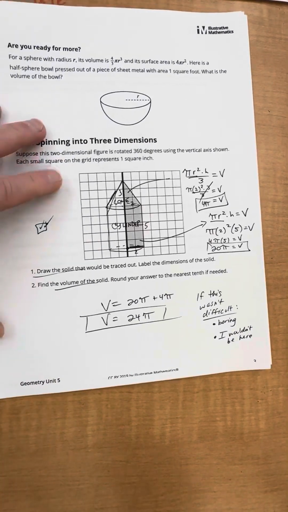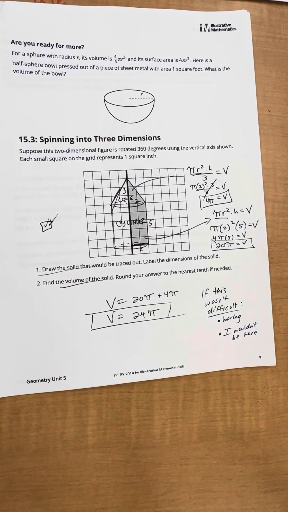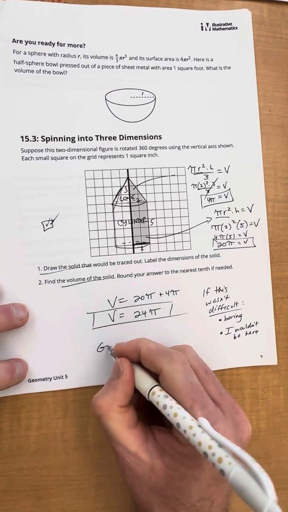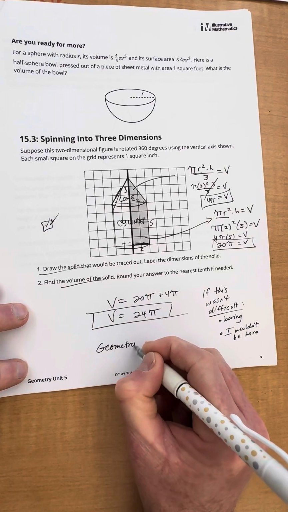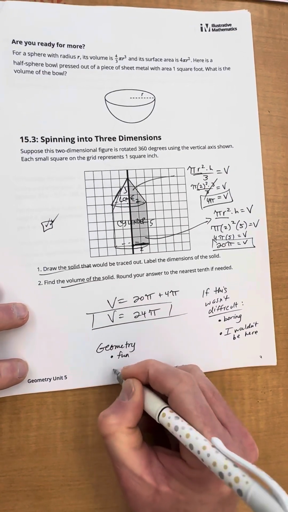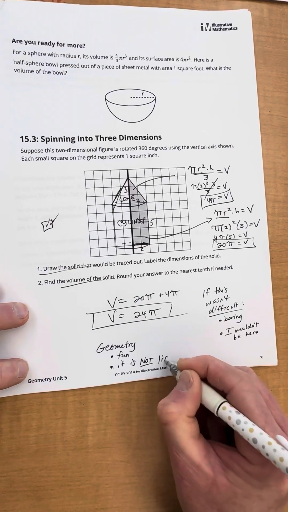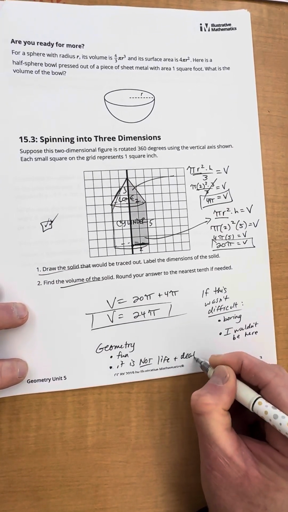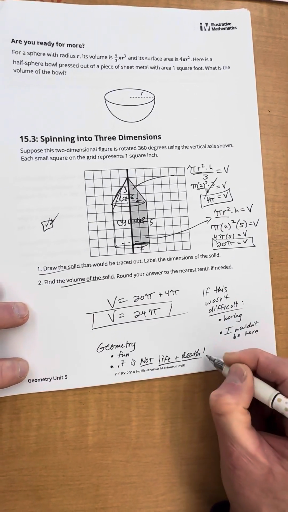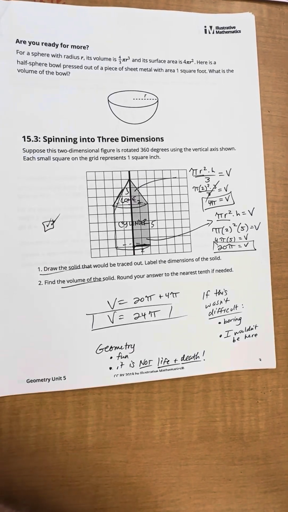So, anyway, gotta learn this stuff because it's required to pass high school, but don't beat yourself up if you're not understanding it, because geometry is super fun, but it is not life and death, okay? So if you don't understand this stuff, you're going to be okay. Don't beat yourself up.